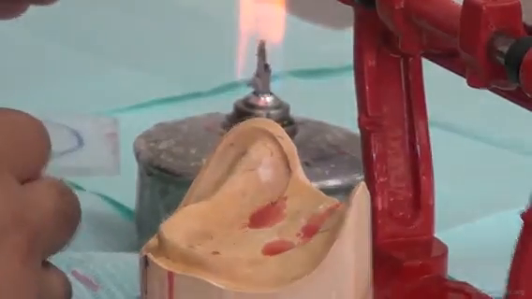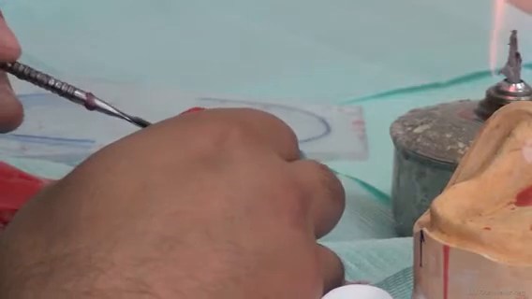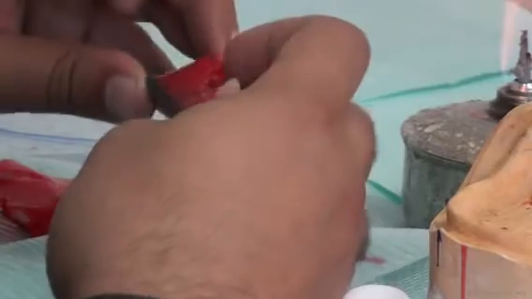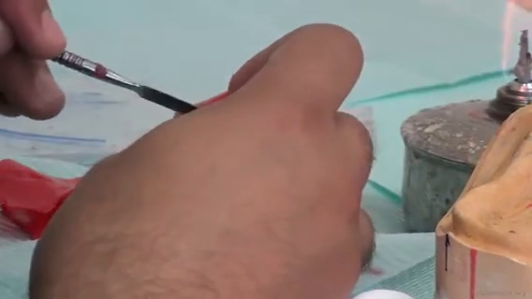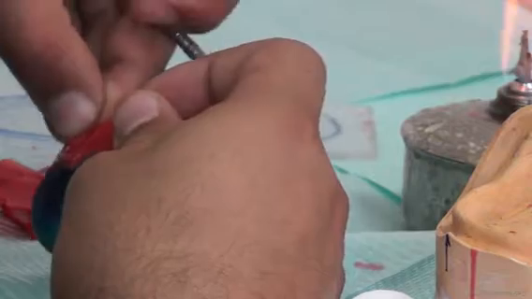If you want to be sure about the midlines, as we told you in the upper, you can place two central incisors together to make sure that the central incisors are on the midline. So here we are opening for the other central incisor.